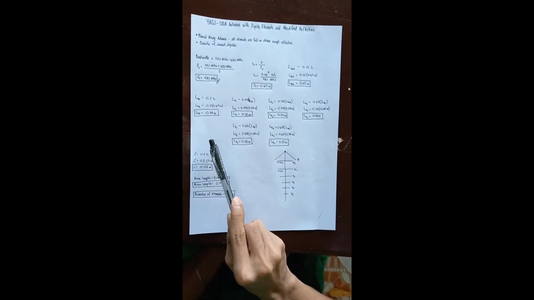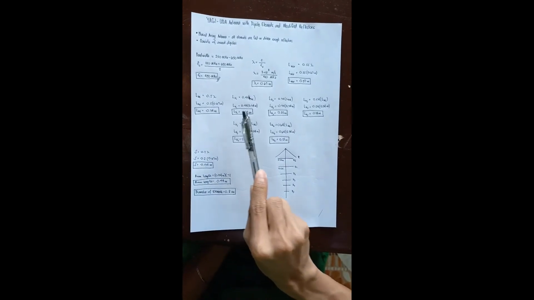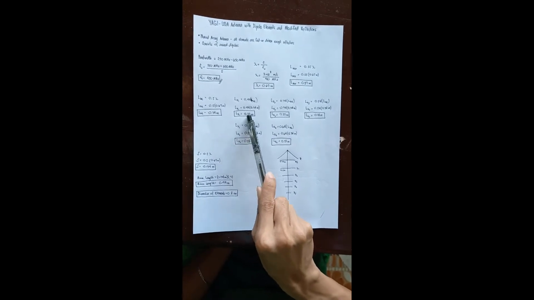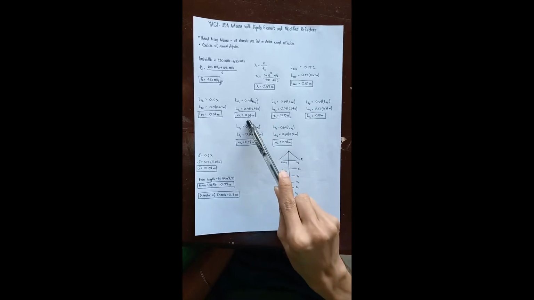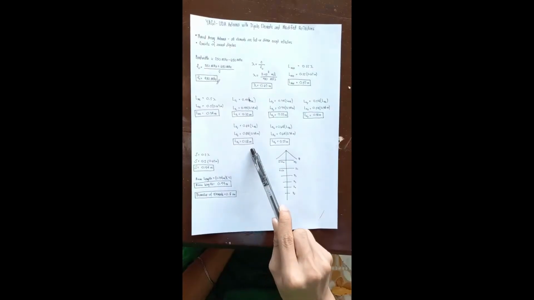So the length of D1 is 0.94 times 0.34 meters, which is 0.32 meters. For the second director, it is 0.84 times the length of the driven element, so 0.84 times 0.34 meters, which is 0.28 meters.